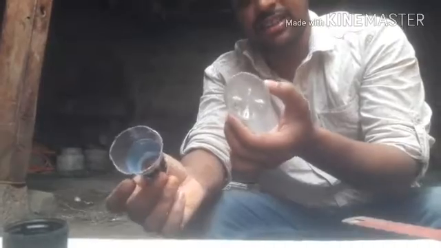However, we made the funnel. Now you could use this one as a funnel, right? This is what we call a funnel. And now I'm going to remove this sticker from here. Okay, right. So the funnel is ready, and the glass is also ready.